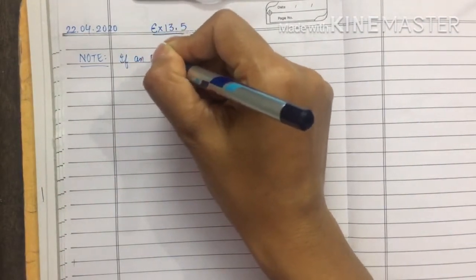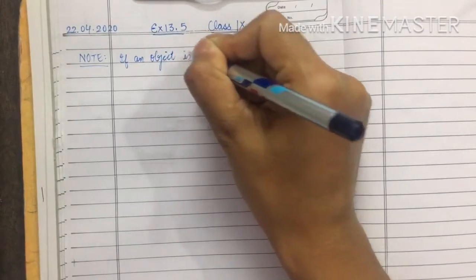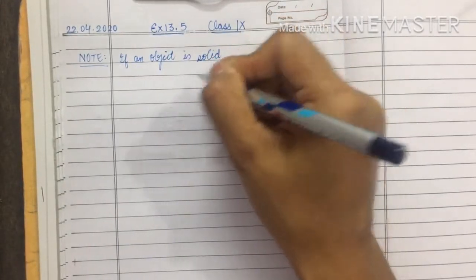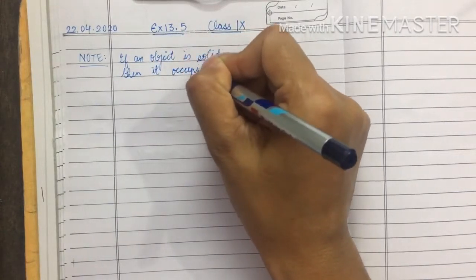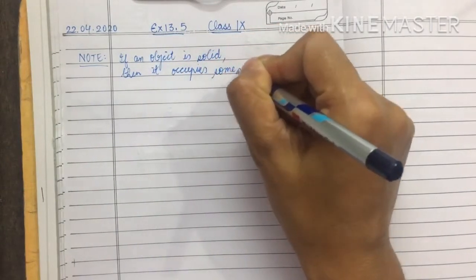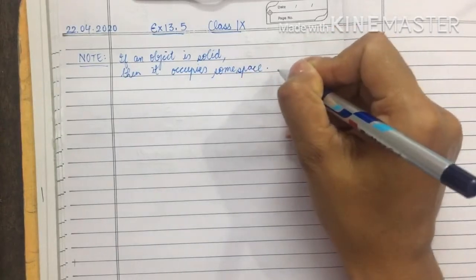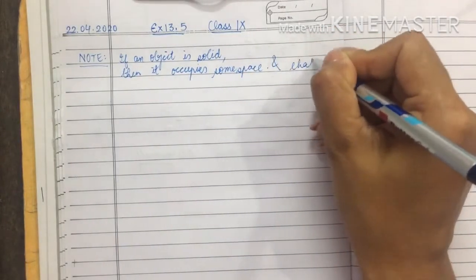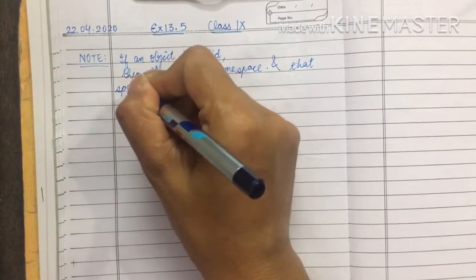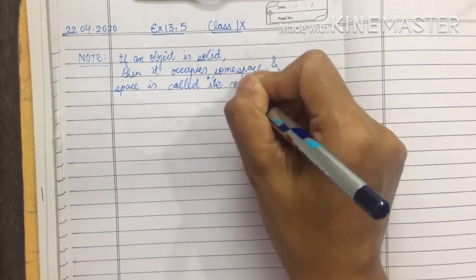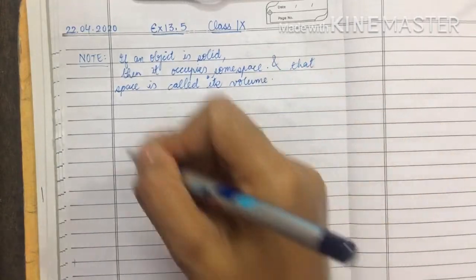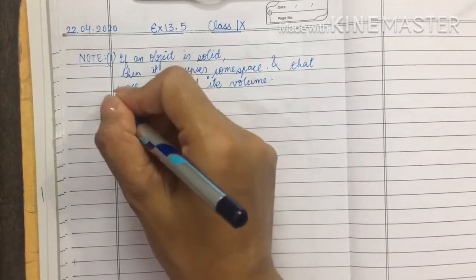If an object is solid, then it occupies some space, and that space is called its volume.